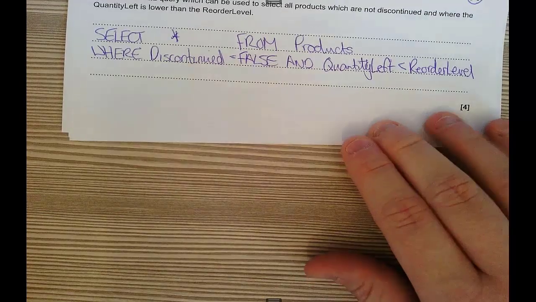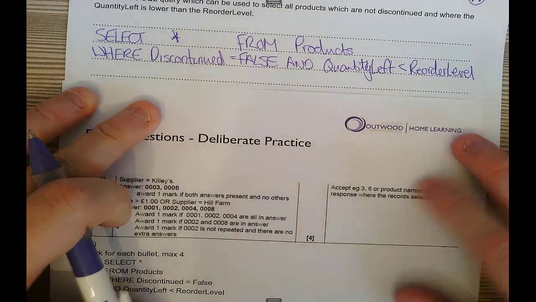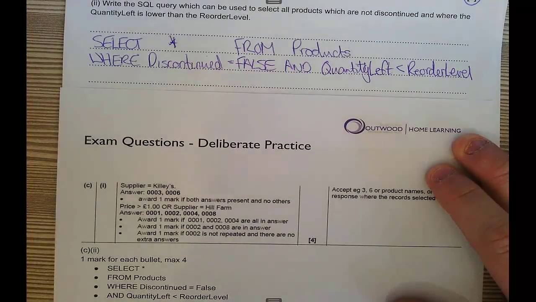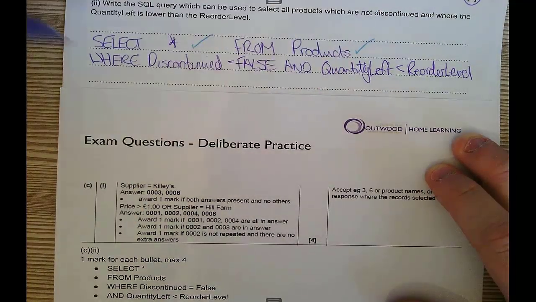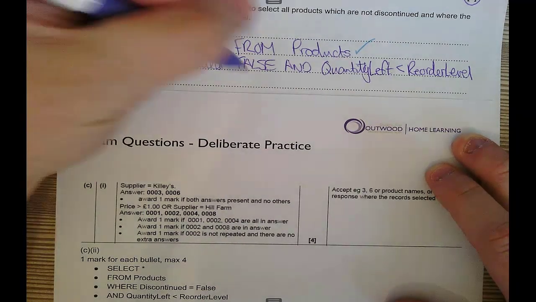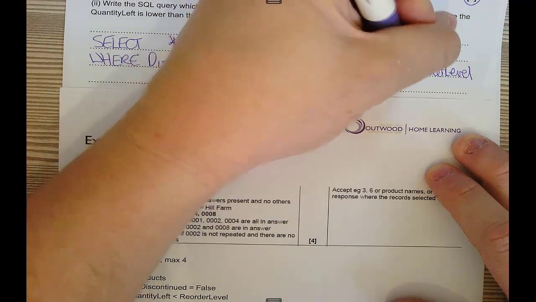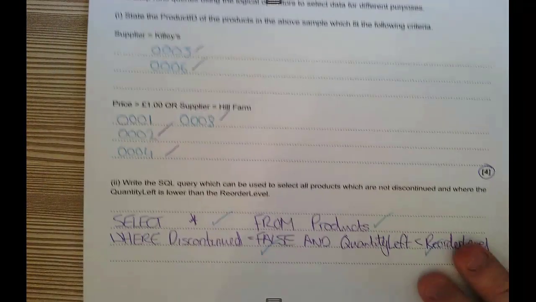Okay, let's have a look at the mark scheme. Let's move that up a bit. So here is 4 marks. We get 1 mark for saying select star. Perfect. We get 1 mark for saying where it's from, the products table. We get 1 mark for saying where discontinued equals false. And we get 1 mark for saying and quantity left is less than reorder level. So we've got 4 marks. And there we go.